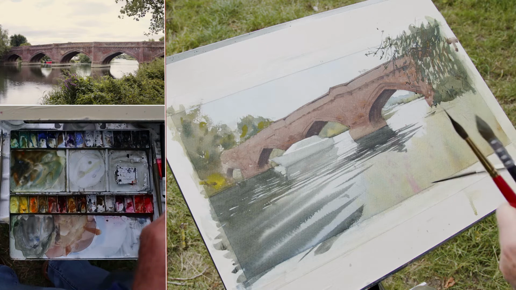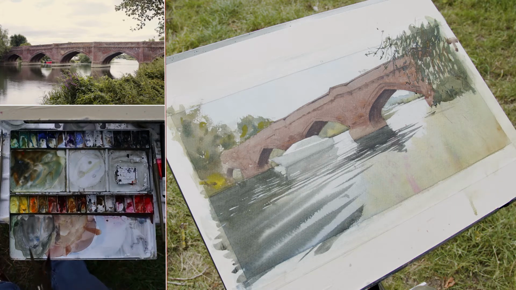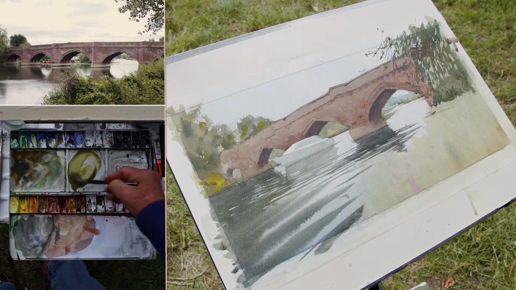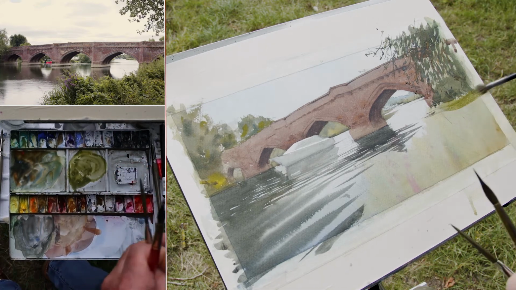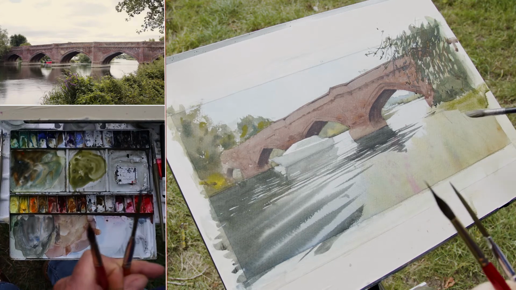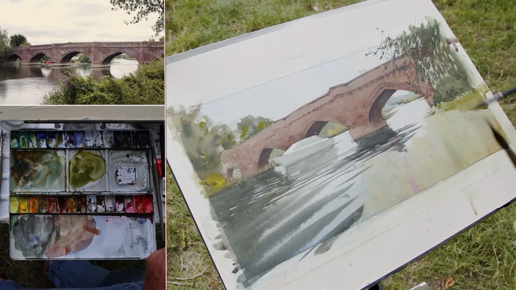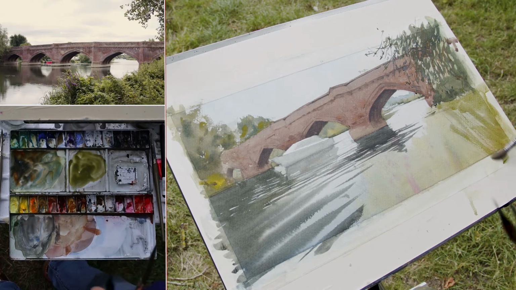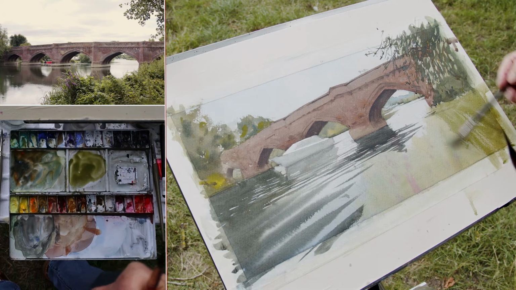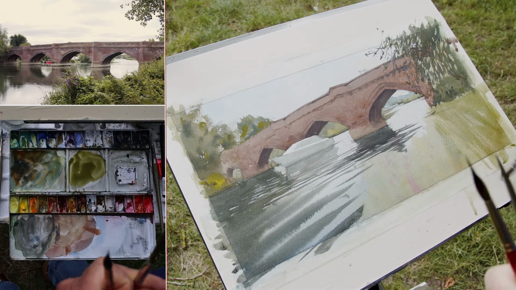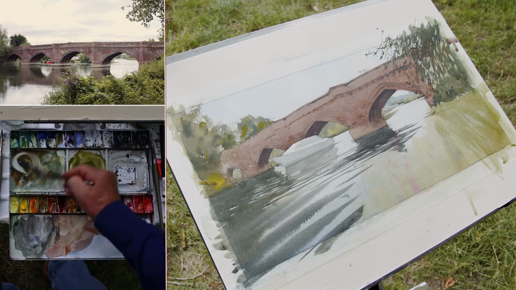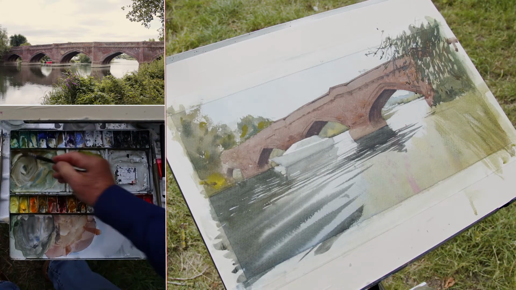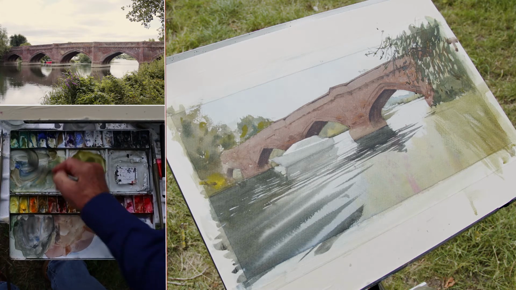A bit of lighter green here that I might just pop in, but now I need to get into some of this. So establish some of these marks here, and then I shall pop in some stronger stuff here.